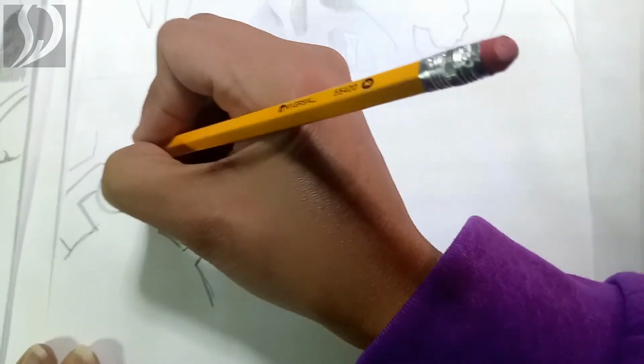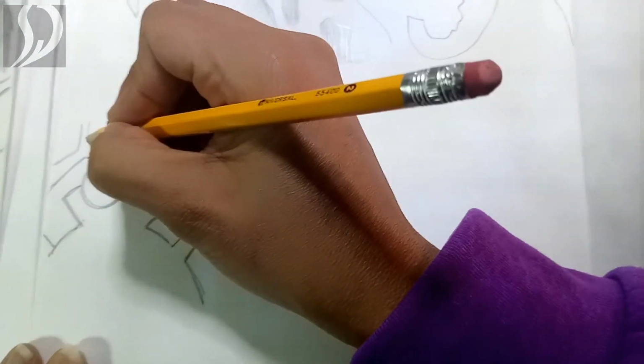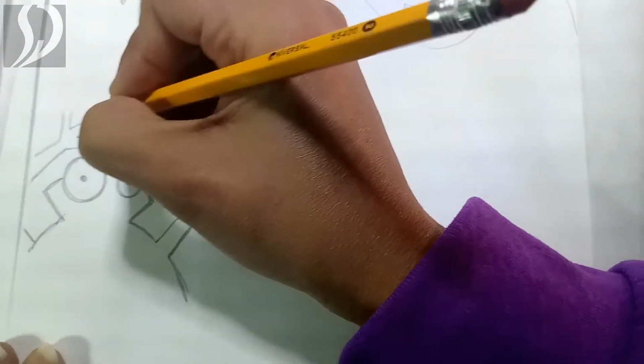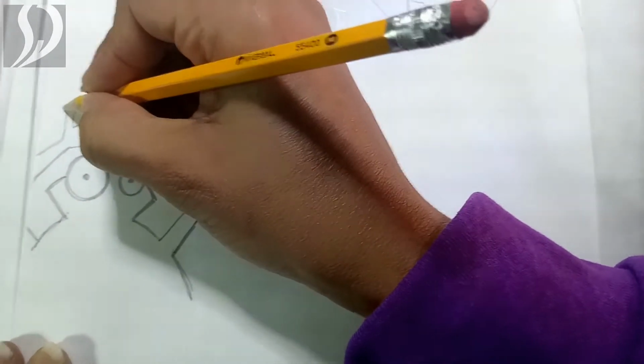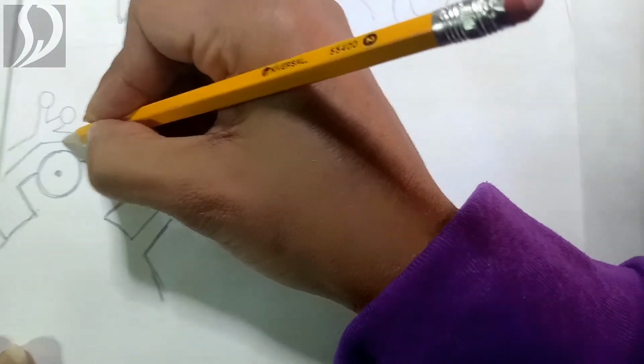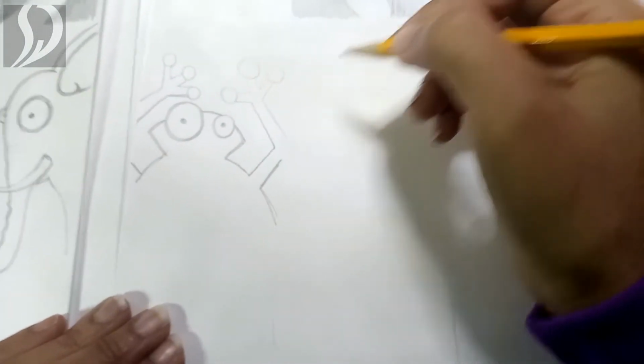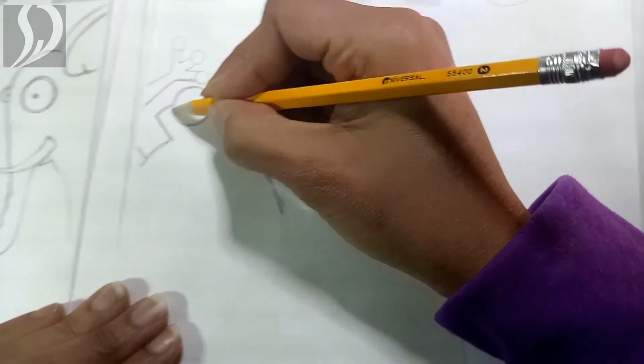And again, hand there, hand there. If you want to do it that way. V shape. And a V shape. Okay? Put our circle, and our circle. Alright. It already looks like a froggy, doesn't it?